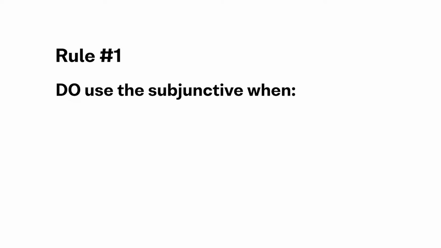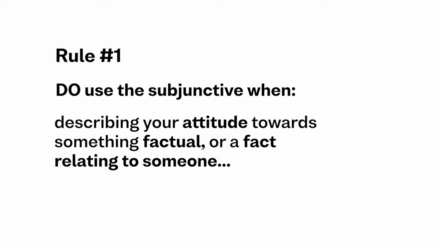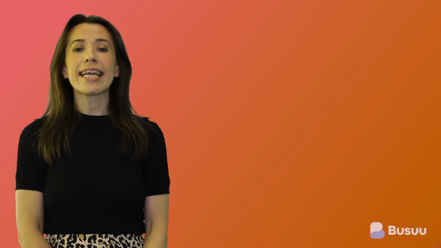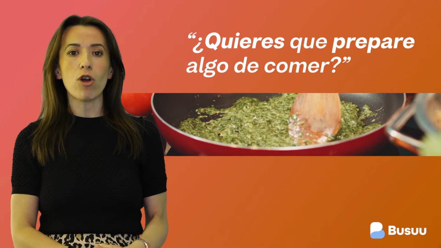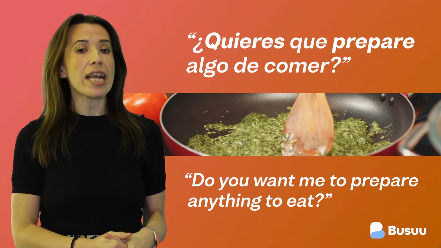Here's the thing. The subjunctive has so many different uses in Spanish. But instead of boring you with a long list of rules to memorize, I'm going to give you everything you need so that you understand when and when not to use the Spanish subjunctive. Rule number 1. Do use the subjunctive when you are describing your attitude towards something factual or a fact relating to someone, as long as there are 2 verbs in the sentence and there is a que in between them. For example, ¿Quieres que prepare algo de comer? Do you want me to prepare anything to eat?